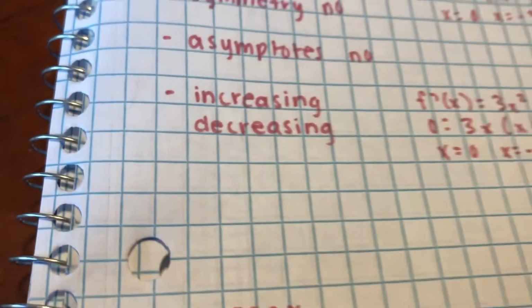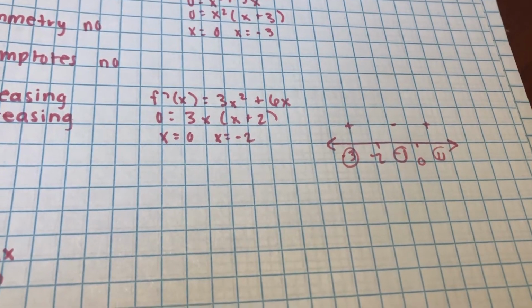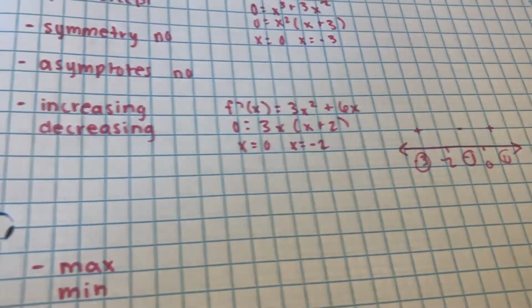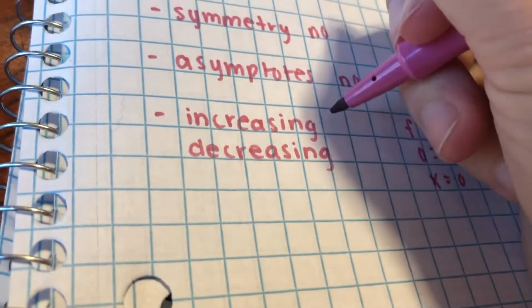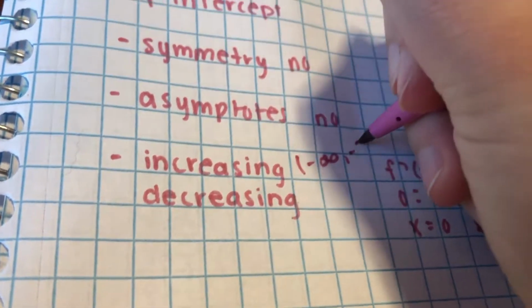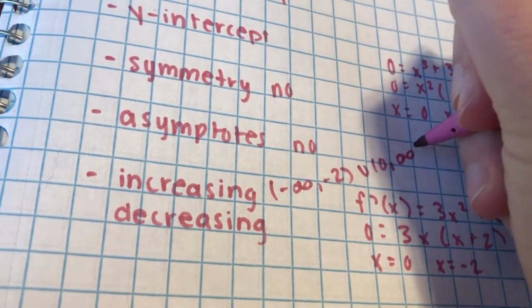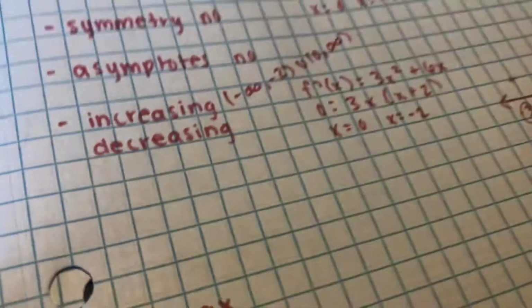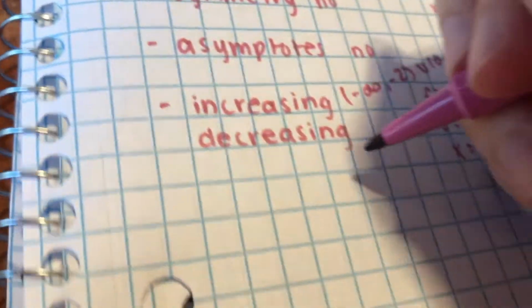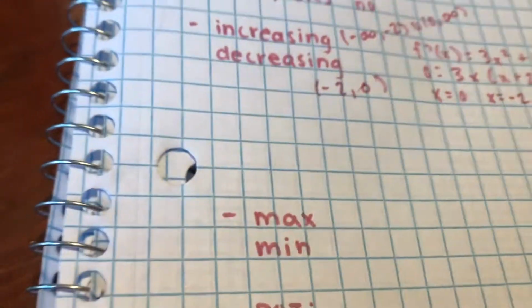So this means we are increasing from negative infinity to negative 2 and from 0 to infinity. So we're going to squeeze that in here. Negative infinity to negative 2 in union with 0 to infinity. And then decreasing is just from negative 2 to 0. So decreasing negative 2 to 0.